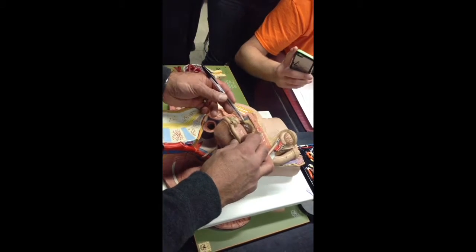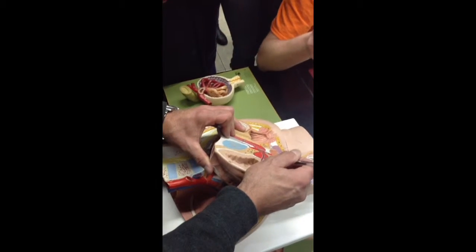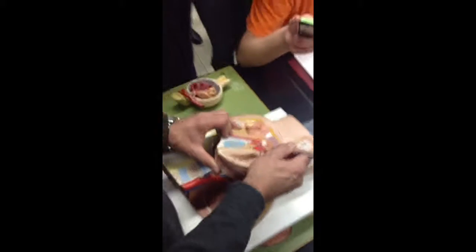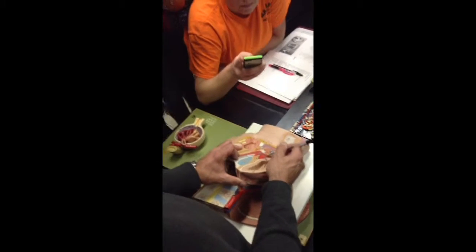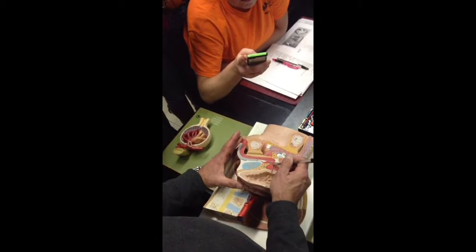This is the prostate gland from the outside. Now I'm just going to turn it around and show you the ejaculatory duct. This is where seminal vesicle secretions and sperm cells make their way inside the prostate gland by way of the ejaculatory duct, which then becomes the prostatic urethra.